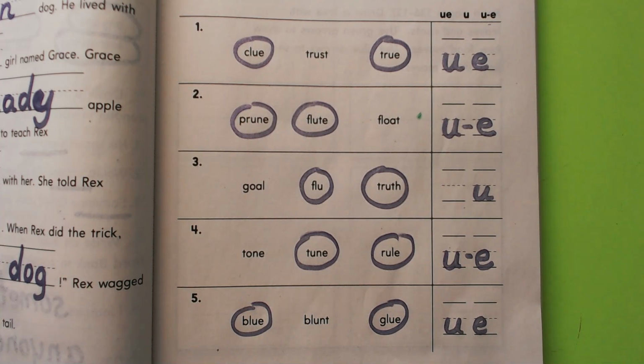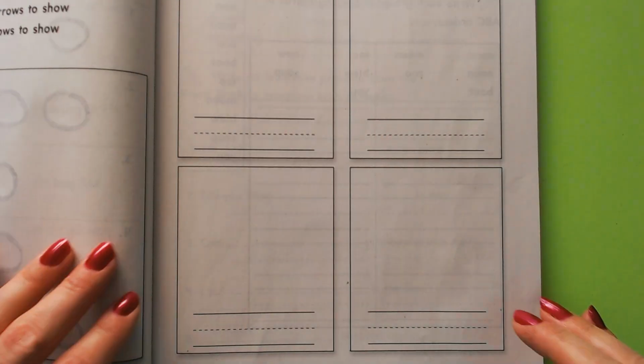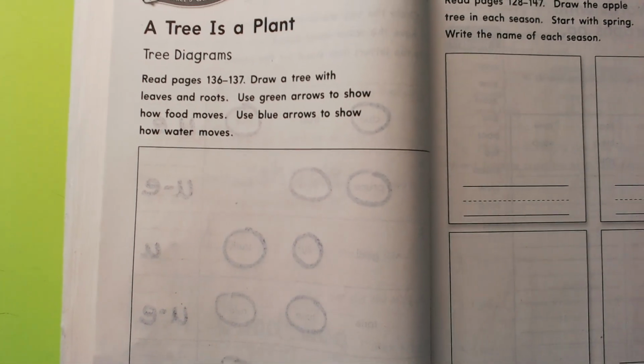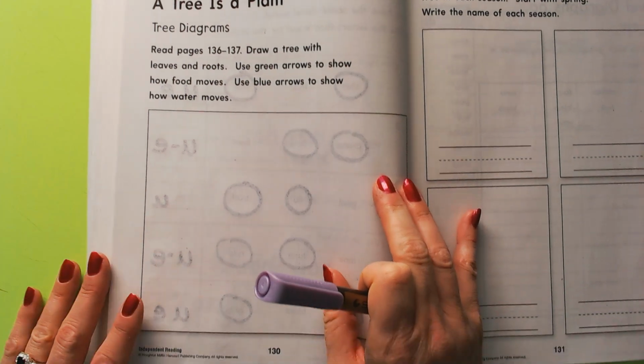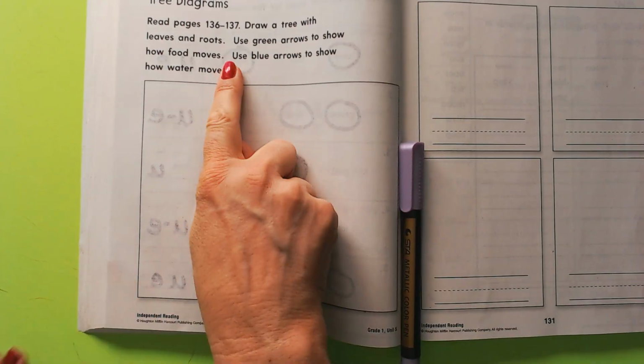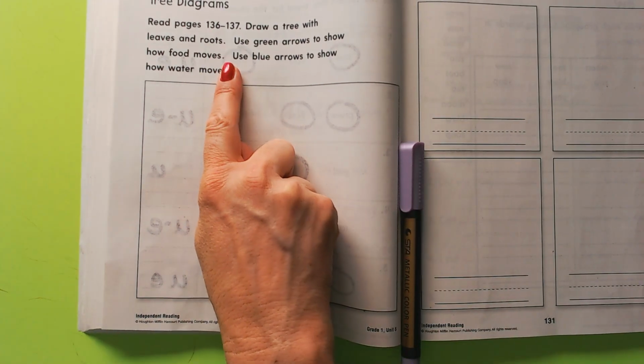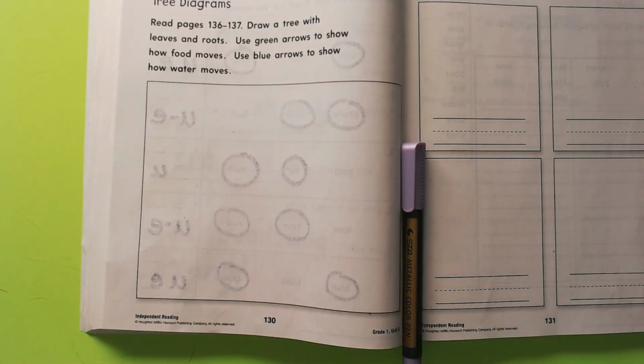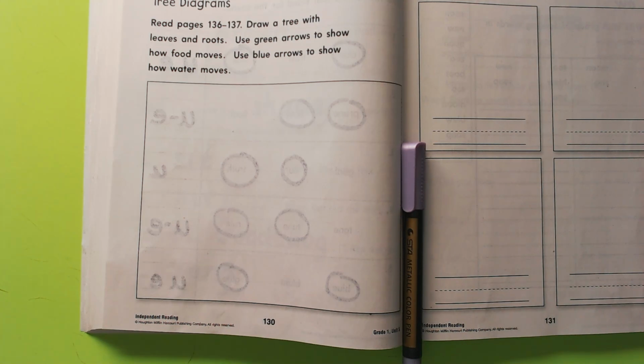Okay, you can pause, or if you're ready, go ahead and join me on this page. I don't normally do these, but I will this week. So we're going to work on this page first. It says to read pages 136 and 137. And then we're going to draw a tree with leaves and roots and use green arrows to show how food moves and use blue arrows to show how water moves. So let's get to pages 136 and 137 in our book.